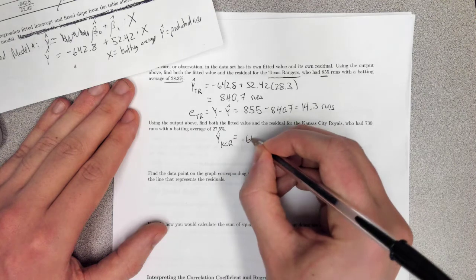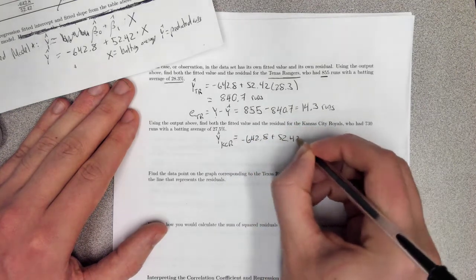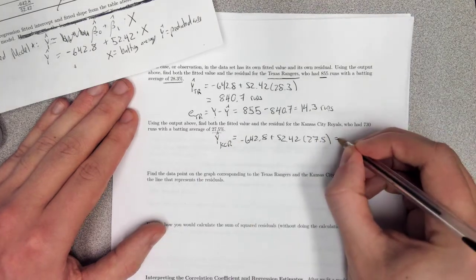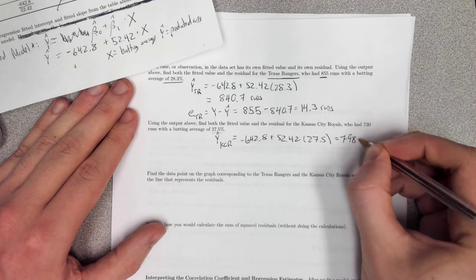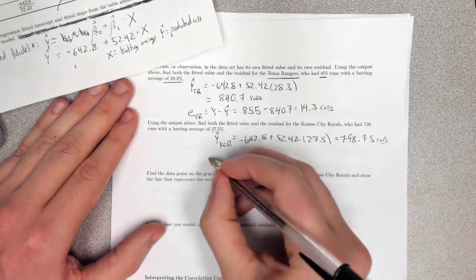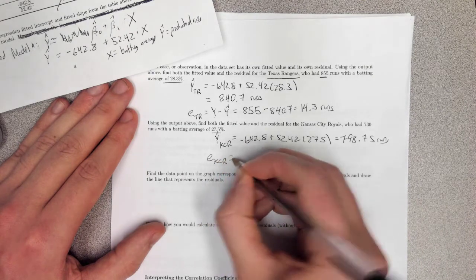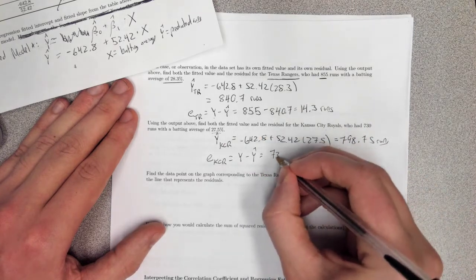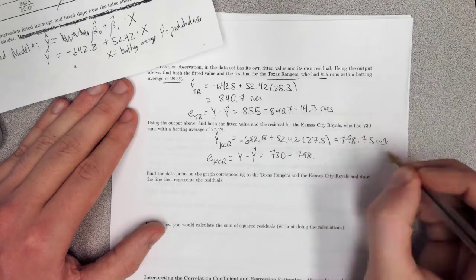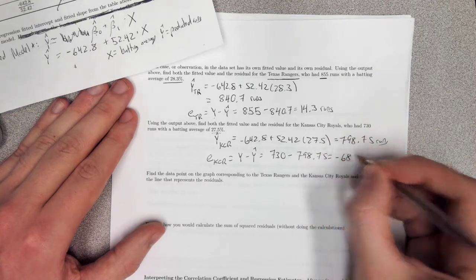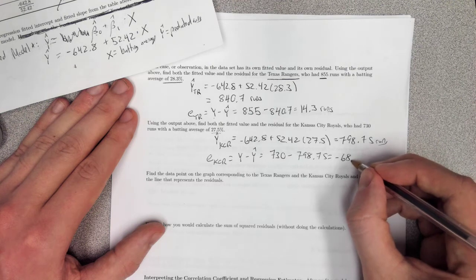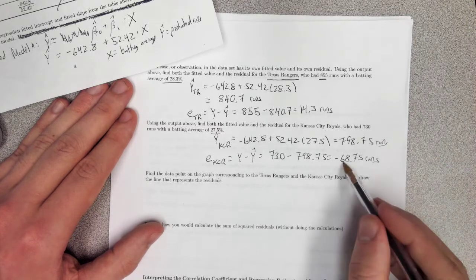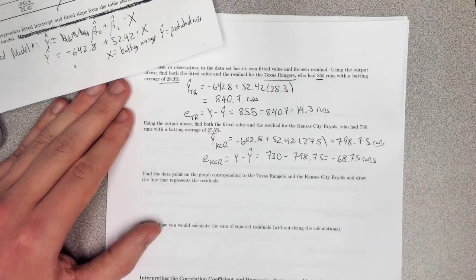We're just going to do 2 because doing it for all 30 by hand would be kind of nuts. But for the Kansas City Royals, we're going to plug in their batting average for this particular season for X, and their fitted value is 798.75 runs. And the Kansas City Royal residual is what was observed minus what we just predicted. And so their residual is a negative 68.75 runs.